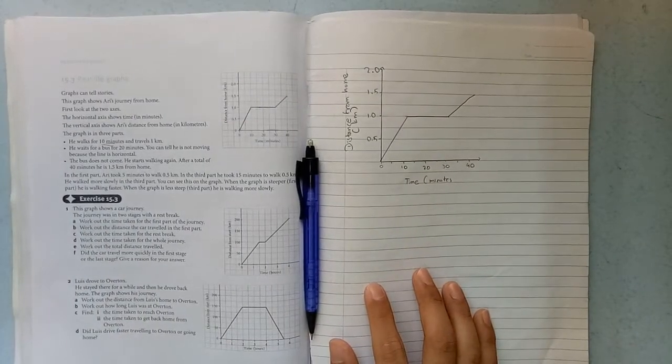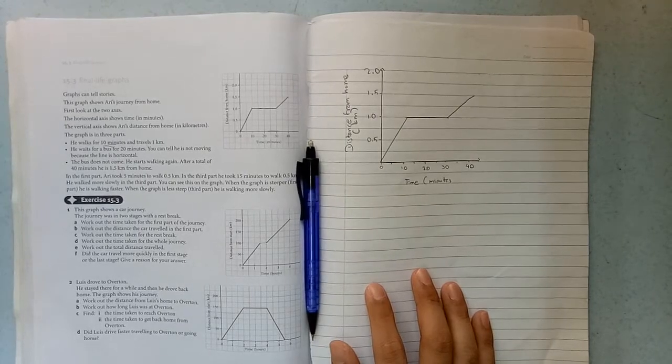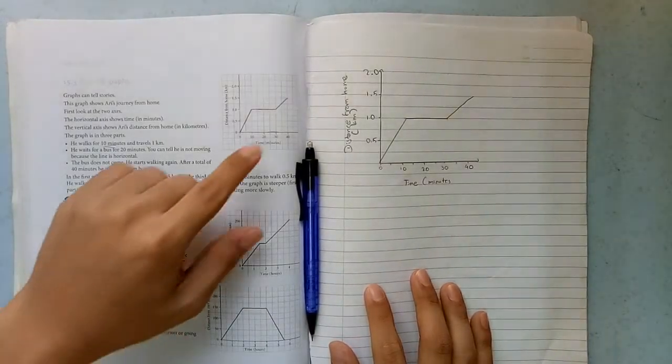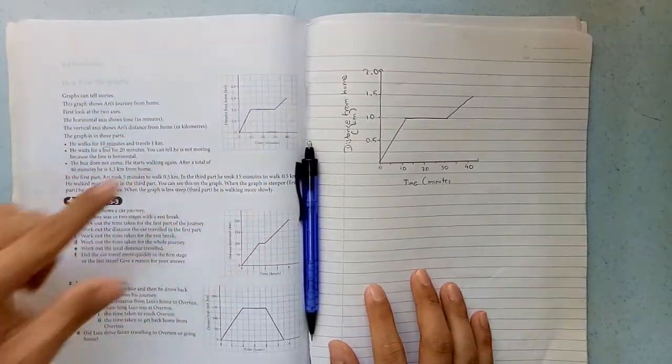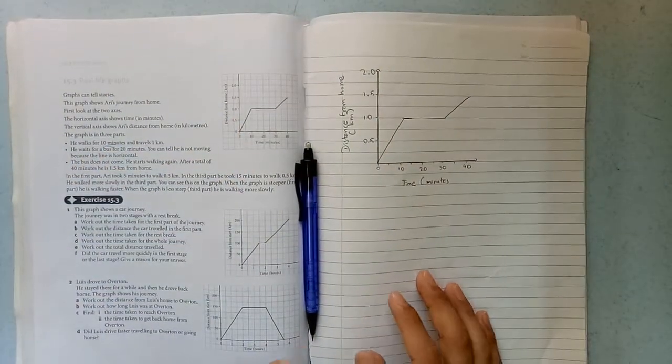Okay, for now we will go to 15.3, which is real life graphs. In this kind of graph, they talk about what is happening in real life, in the graph form.